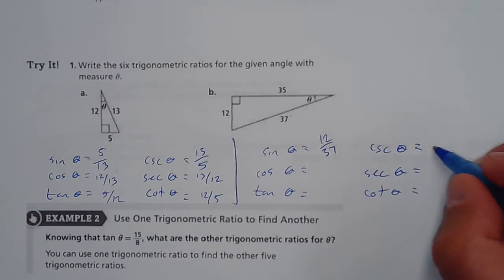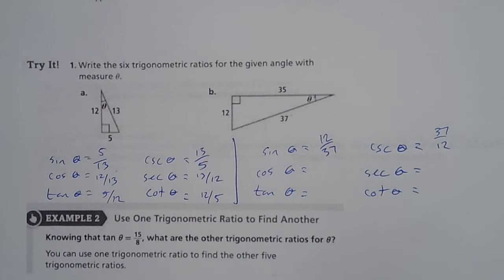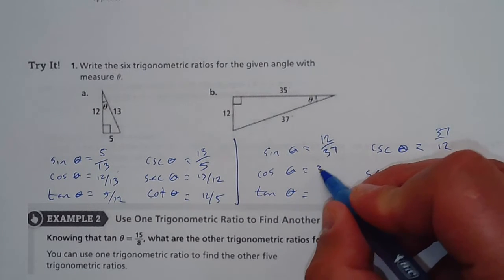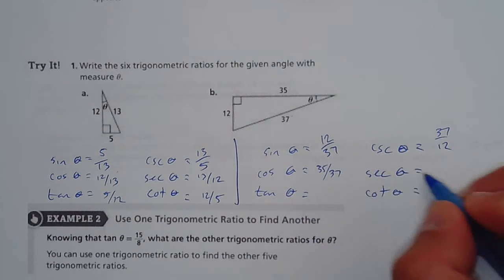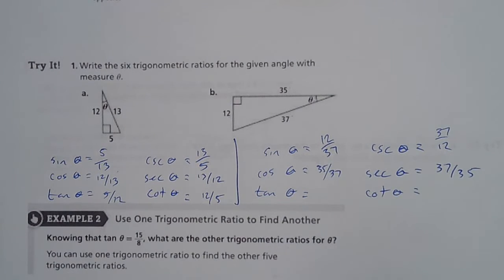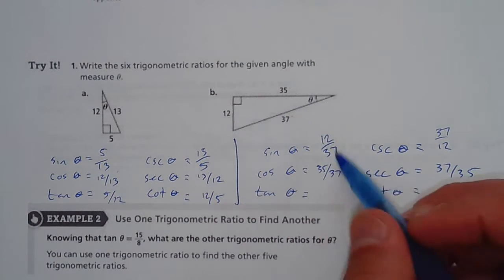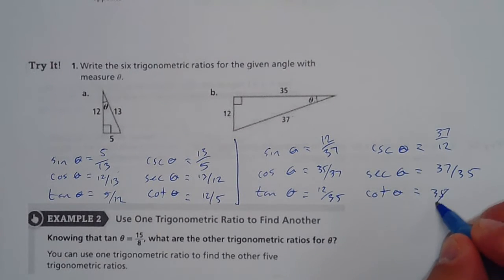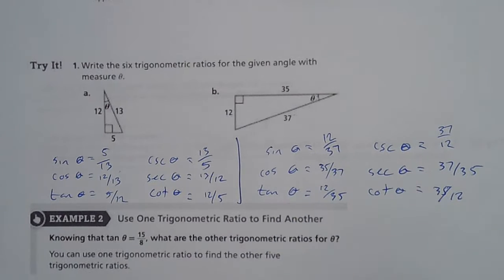And then I'll just jump right over and write, well, this is going to be 37 over 12. It's always the reciprocal of the sine. Here, cosine, adjacent over hypotenuse, so 35 over 37. And then flipped, the secant would be 37 over 35. Tangent, opposite over adjacent, so 12 over 35. Cotangent, 35 over 12. So basically, if you can write sine, cosine, and tangent, you can write cosecant, secant, and cotangent. All right, so hopefully feeling pretty good with those.